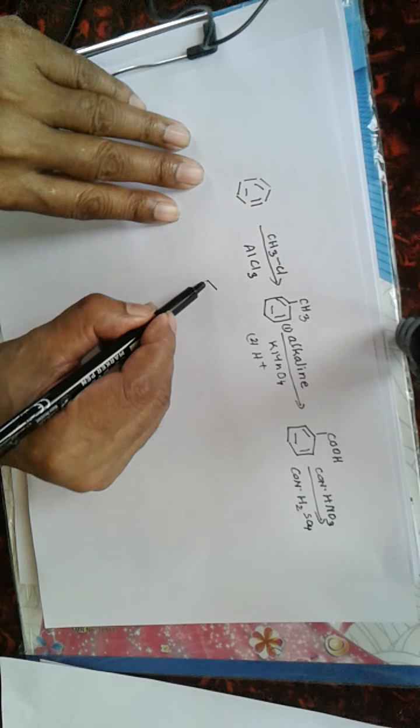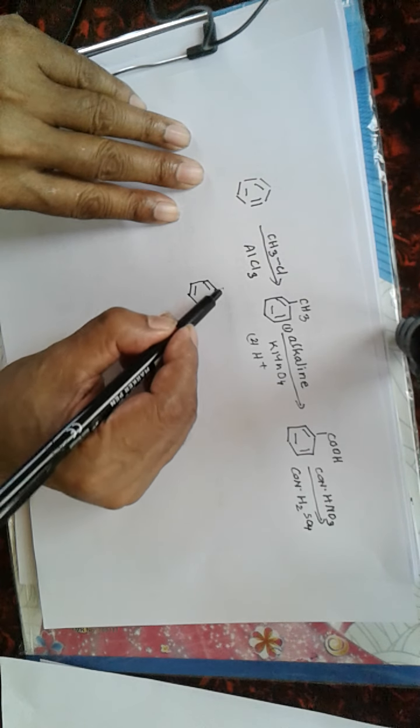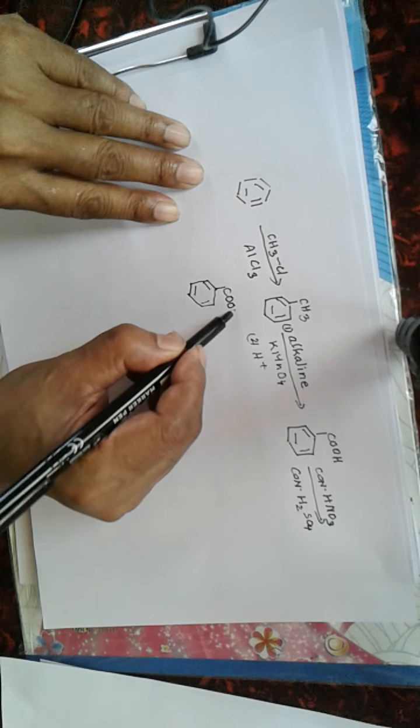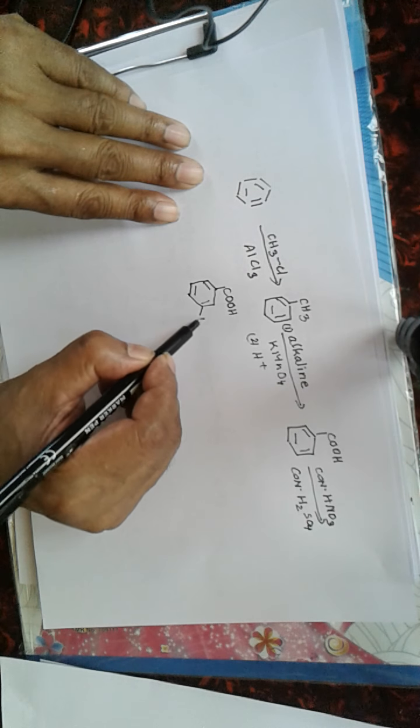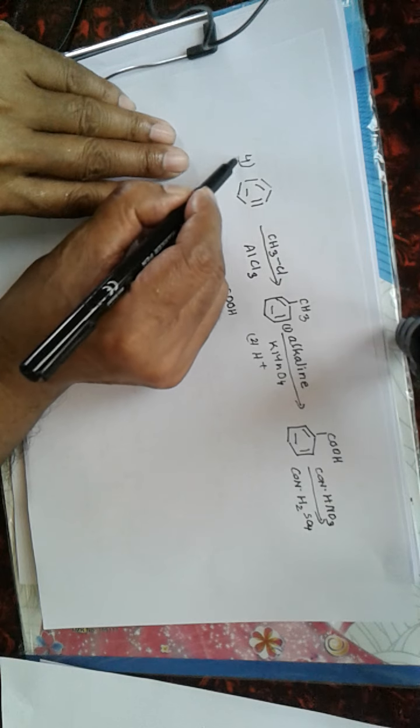You get meta-nitrobenzoic acid. So this is another method for question number 4.